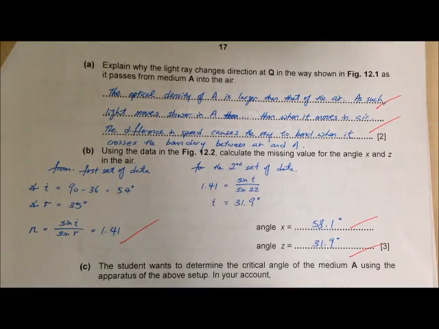Okay, but if you want to be very precise and very accurate, it's not enough to just say that it is different. Okay, you have to be able to indicate that the light speed is traveling slower in A than in B, and therefore the light actually bends away when it goes into your air medium.